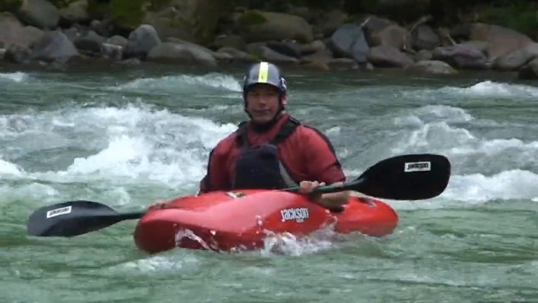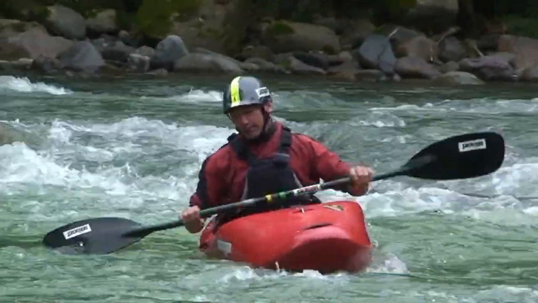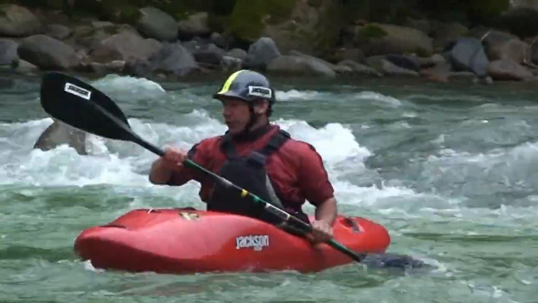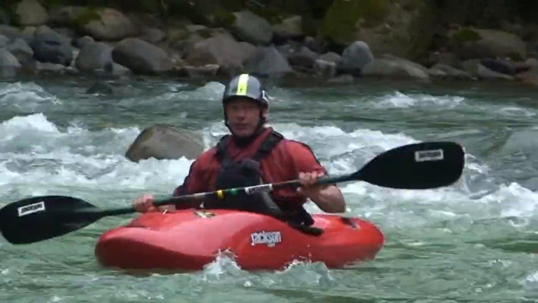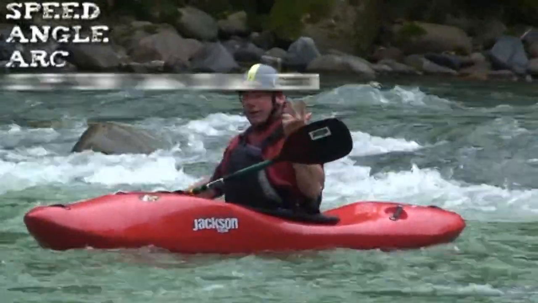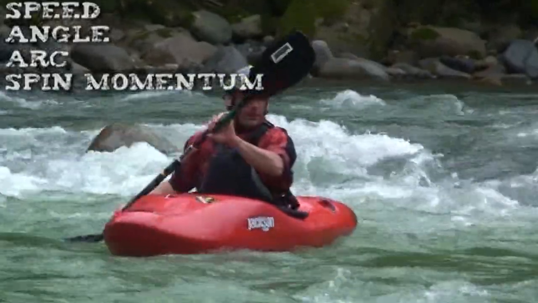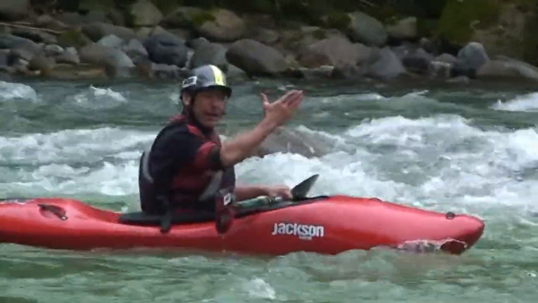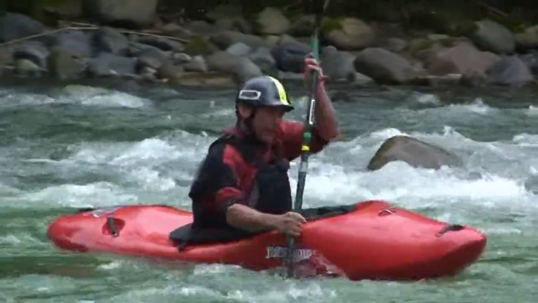So, strokes and concepts. What about the concepts part? Well, there are 4 main concepts that we're going to introduce you to, and they're going to become your new best friends when it comes to running whitewater. They are speed, angle, arc, and spin momentum. Now, speed is simply the forward or backwards momentum of your kayak relative to an eddy line, for example.